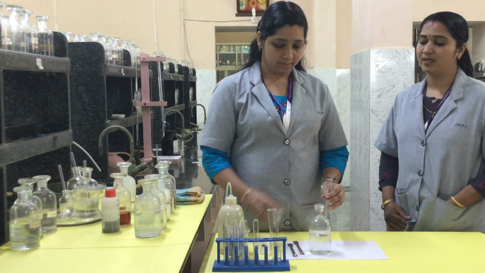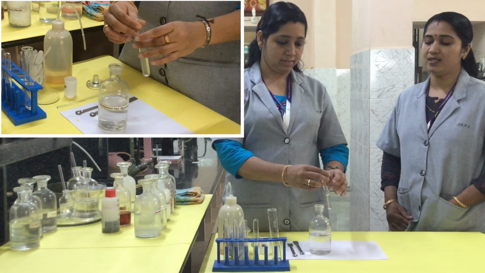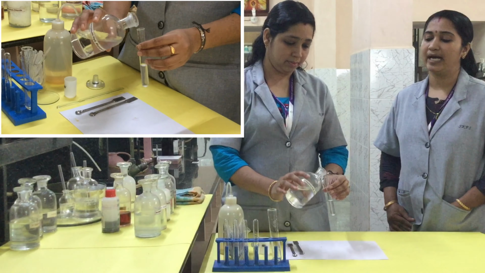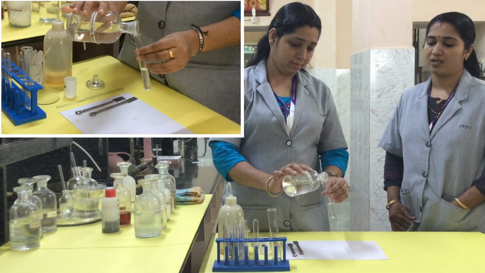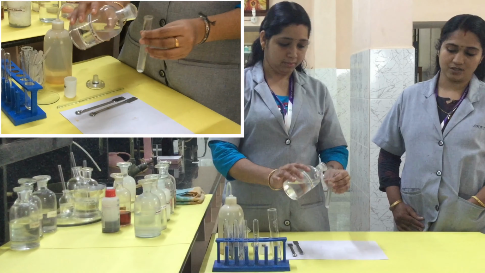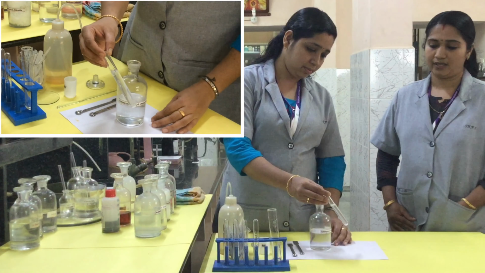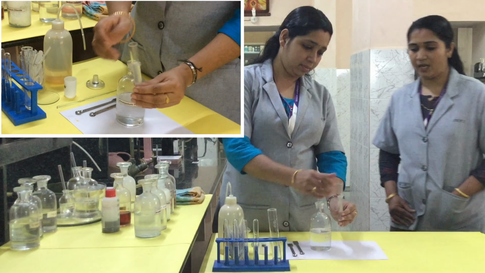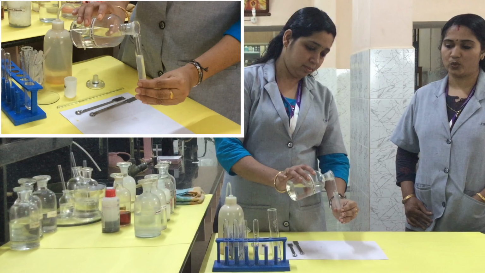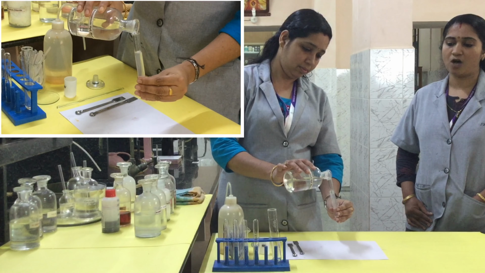The group reagents for the analysis of group 6 are ammonium chloride, ammonium hydroxide and ammonium hydrogen phosphate. We already added ammonium chloride and ammonium hydroxide. Now we want to add ammonium hydrogen phosphate. Just observe the change. You can see a white residue is formed. That indicates the presence of group 6.